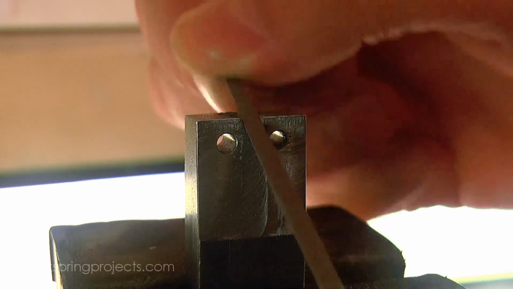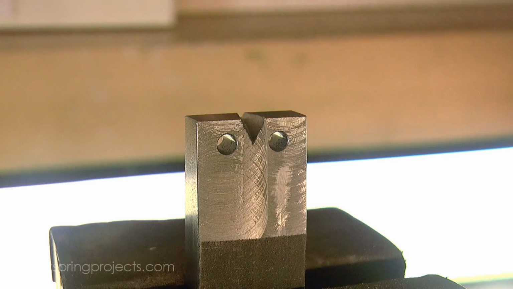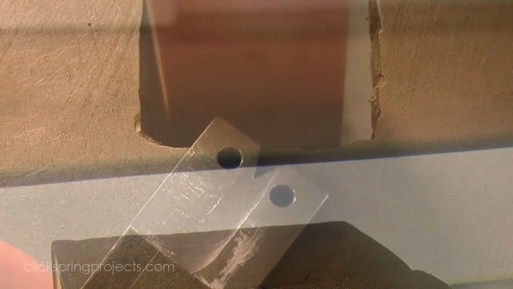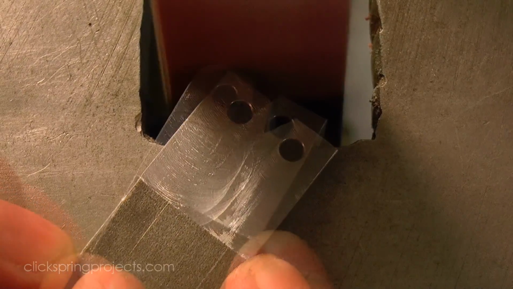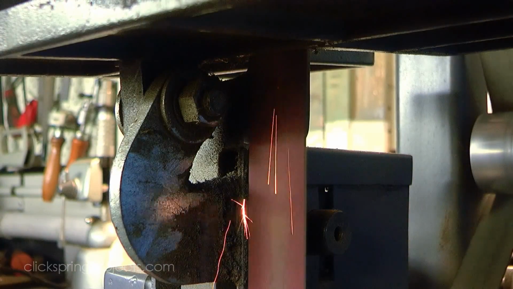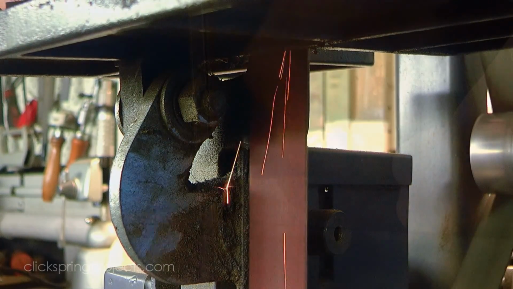A small V-groove takes care of the clearance requirements directly beneath the button cutters. And a quick touch on the belt sander ensures that the rest of the front of the shank is also clear during the cut of the gear profile. Again, I'm being careful to maintain that 5-degree angle throughout the sanding.